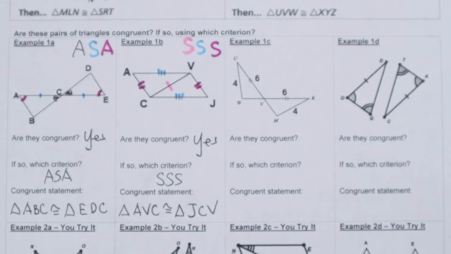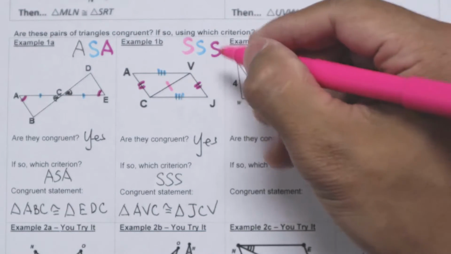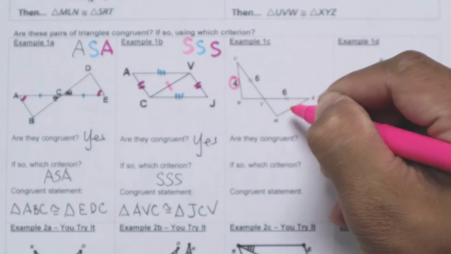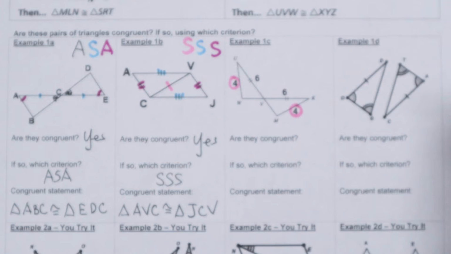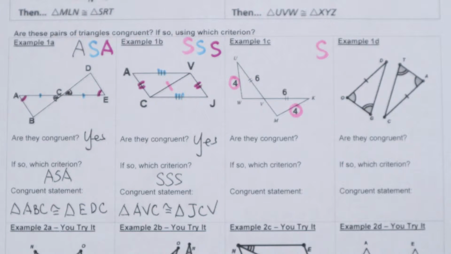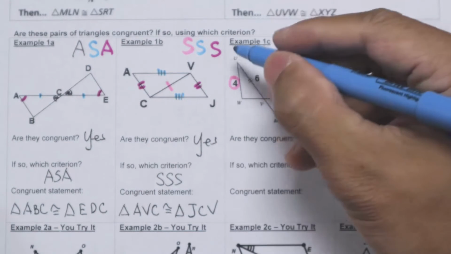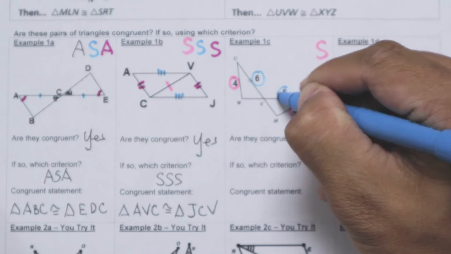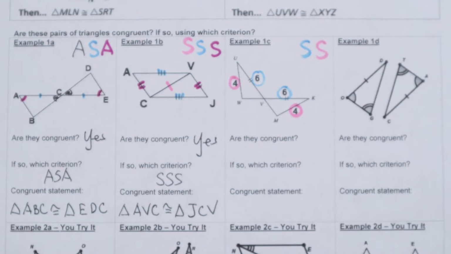In example 1C, we're going to do the same thing, this time with numbers. Well, since they both have a length of 4 on each of the triangles for the sides, that's a pair of sides that is congruent. And we also have a pair of 6 that tells me there is another pair of sides that is congruent.